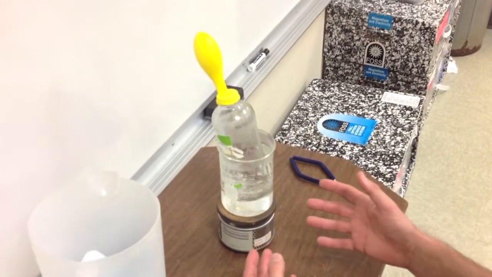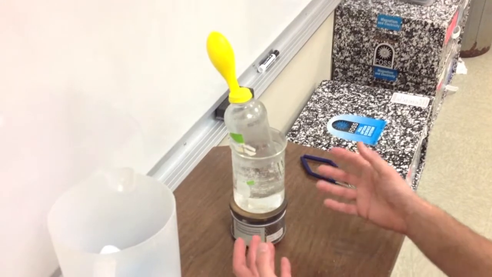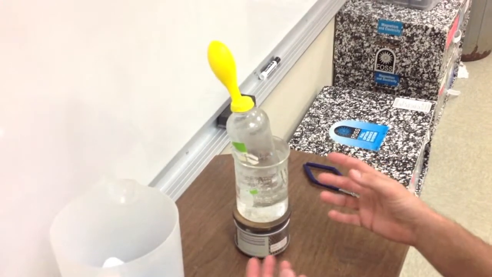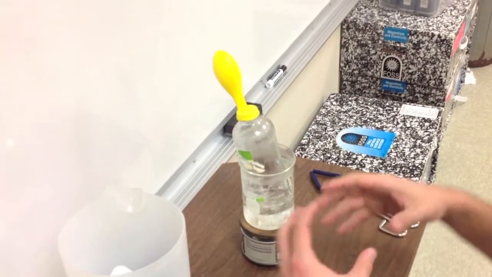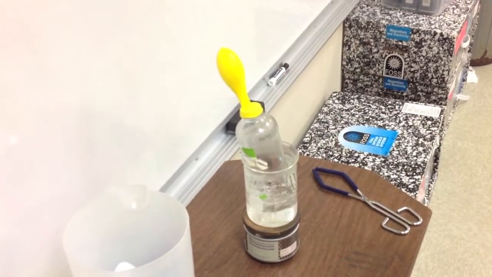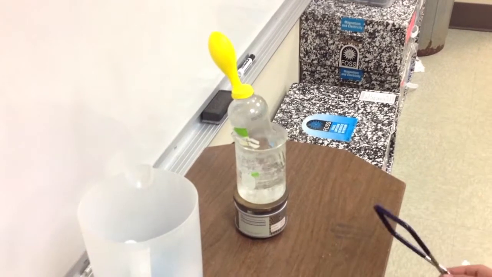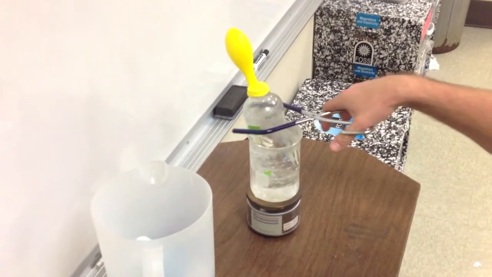See, the heat from the water is causing the oxygen inside the bottle to heat, and therefore those oxygen particles are expanding, which causes the balloon to inflate. In order to demonstrate contract, we're just going to reverse what we did.